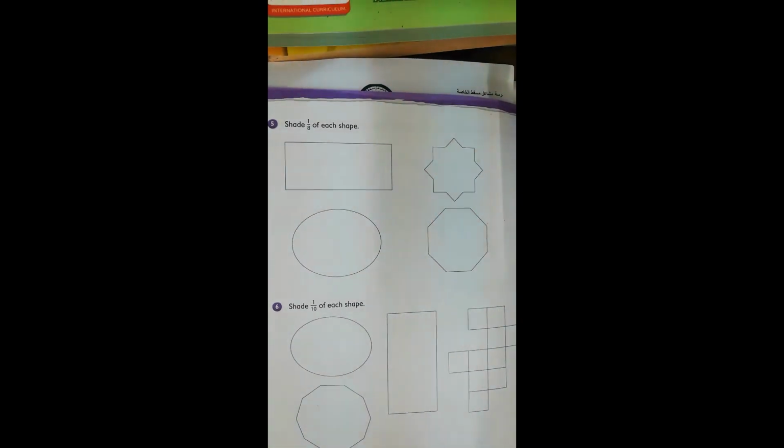Okay, now for page 143, it's the same. Cut this shape into 3, shade 1/3. Number 4, cut these shapes into 5. Now it's already divided. This shape is already divided. Only the circle, the pentagon, and the star. You have to divide it equally. Then for number 5, shade 1/8. Number 6, shade 1/10. Okay?